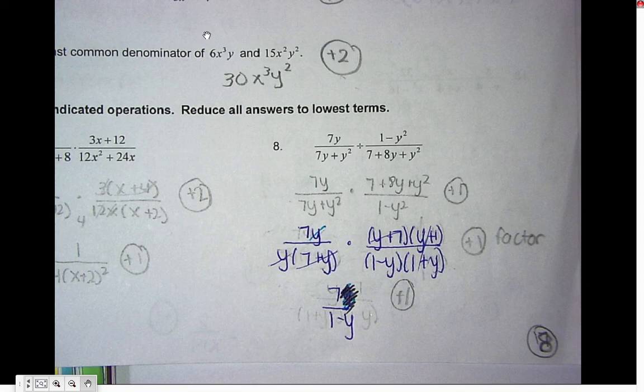Number 8, the only big issue there was, once you multiply by the reciprocal, to factor 7 plus 8y plus y squared, you can rewrite that as y squared plus 8y plus 7. So once you factor that, you'll get y plus 7 times y plus 1.